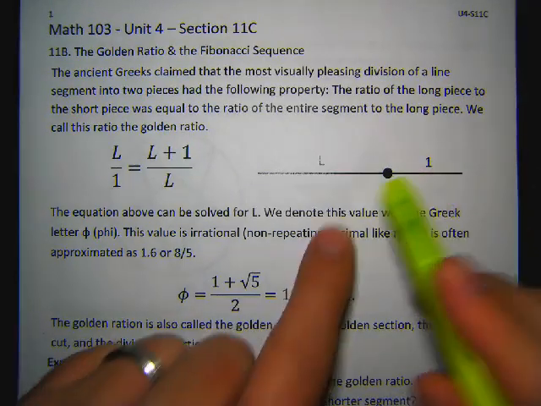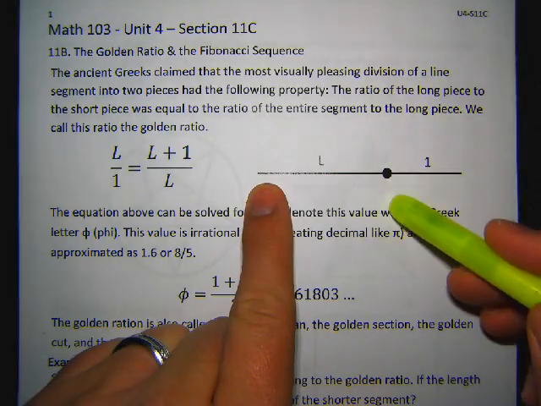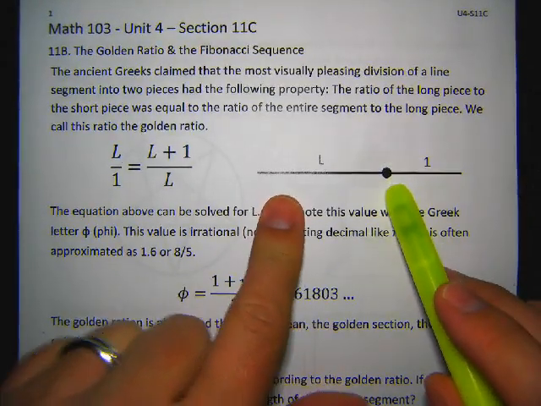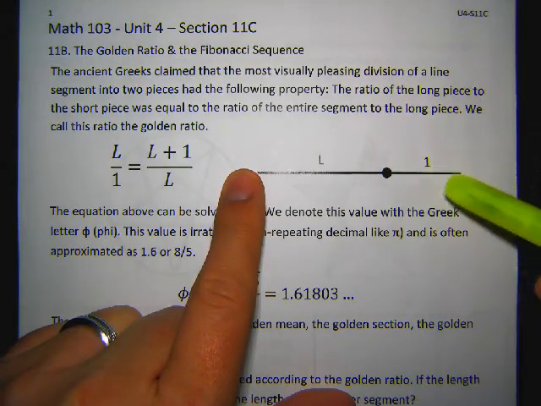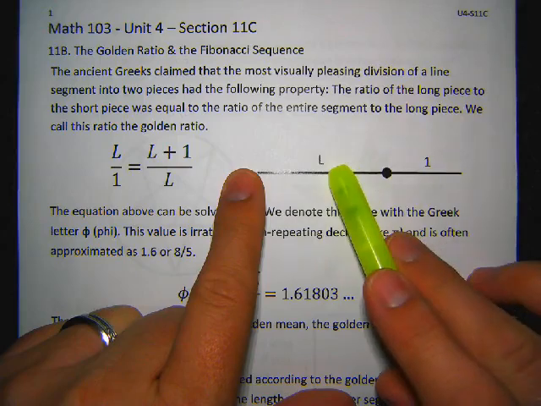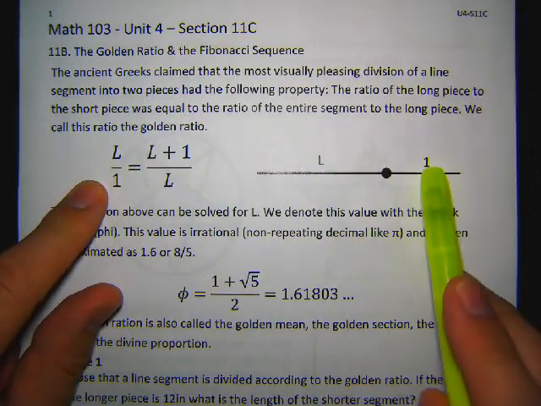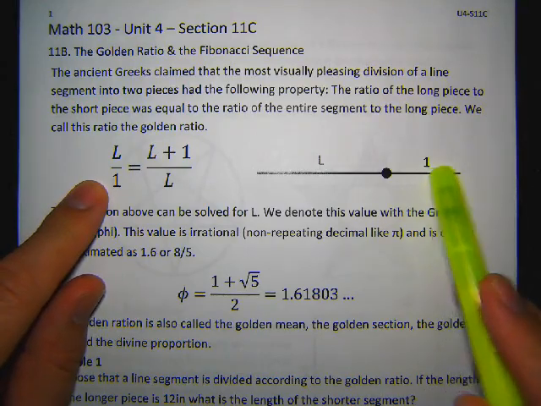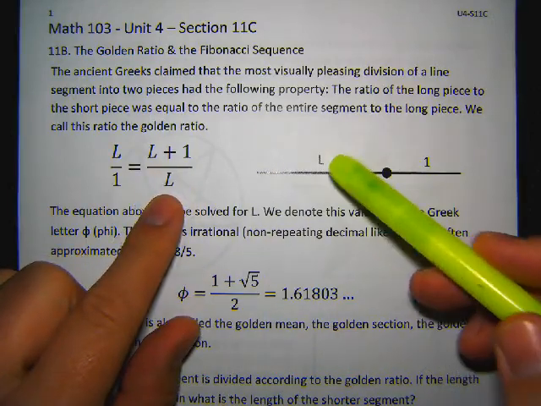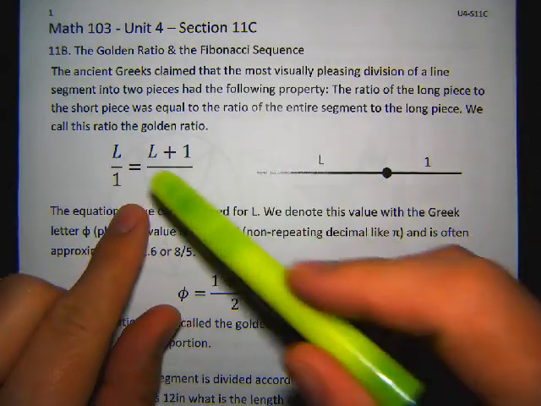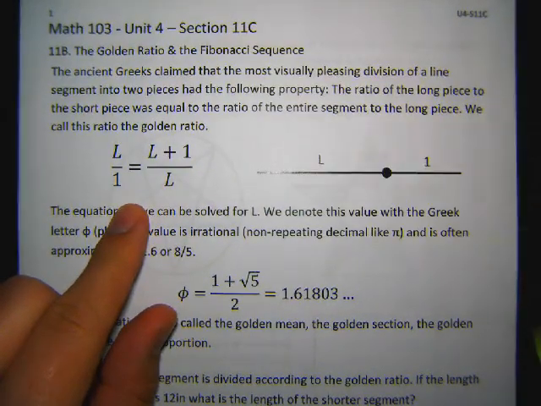So they said the way to divide a line segment in the most pleasing way, the place to cut it, would make it so that the long side over the short side, here we just label the short side 1 to make things simple. So the short side's 1, the long side's L. They said this ratio, L over 1, long side over short side, should be equal to the ratio if you take the entire line, so L plus 1 is the entire line, over just the long side. If those two ratios are equal, then you've cut this line in the most pleasing way.